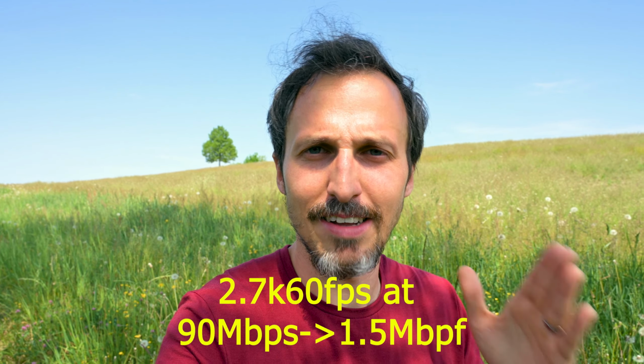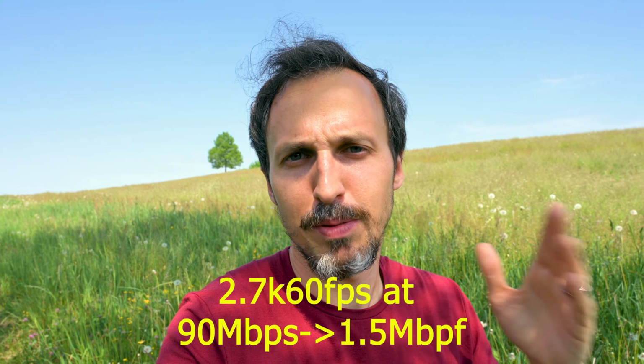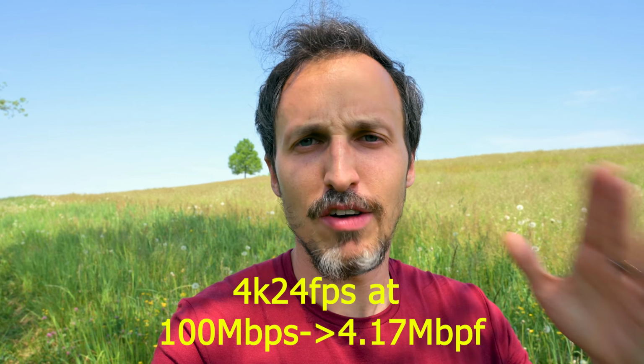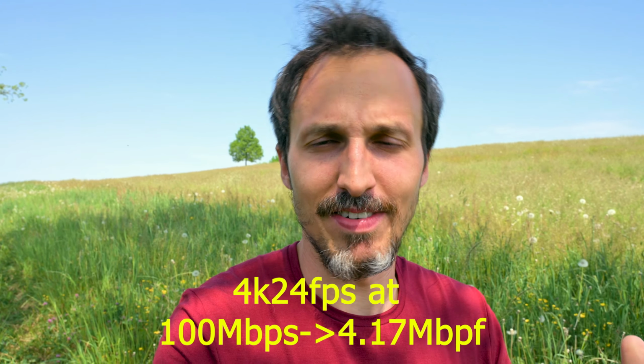2.7K 60 FPS at 90 megabits per second nets you 1.5 megabits per frame, while 4K 24 FPS at 100 megabits per second yields you 4.17 megabits per frame. It's almost 3 times more information recorded to the SD card.